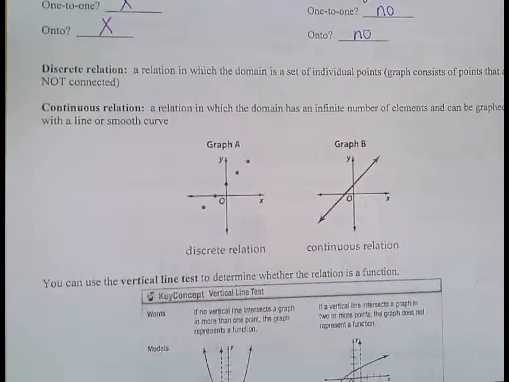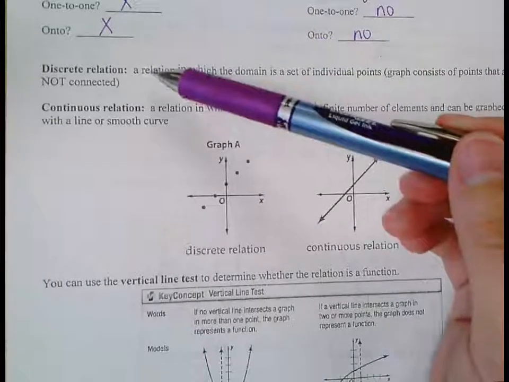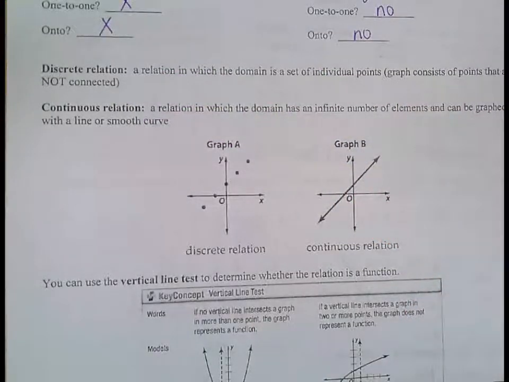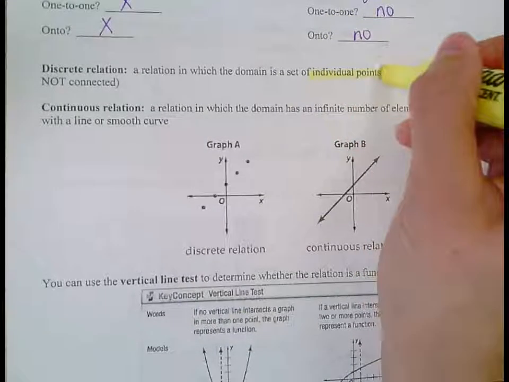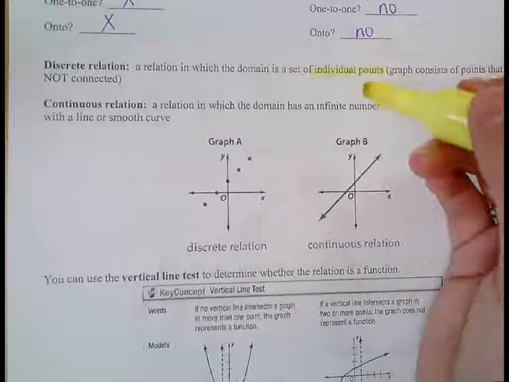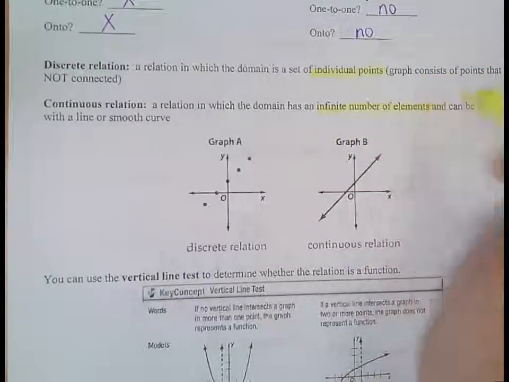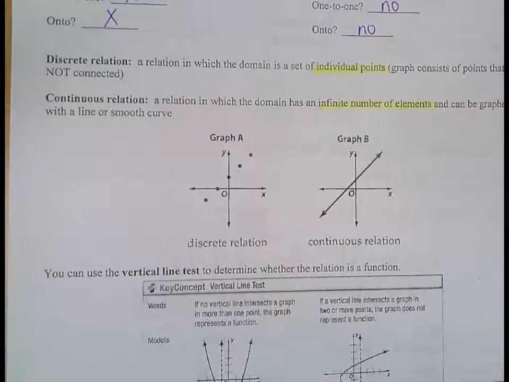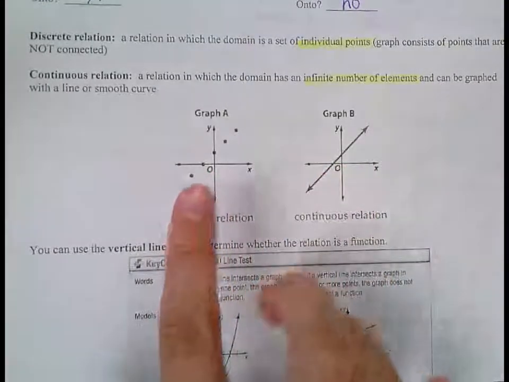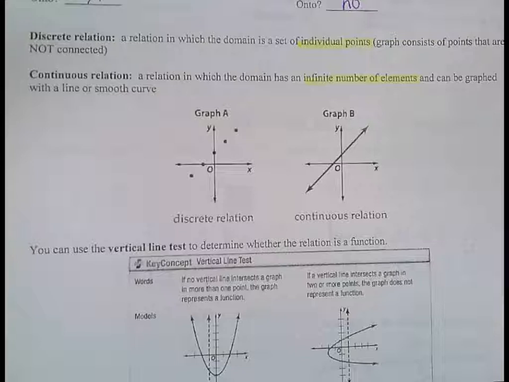All right, so then the remaining on this page, still under analyzing relations and functions, first we have the difference between a discrete relation versus a continuous relation. A discrete relation is a relation in which the domain is a set of individual points. So the graph would consist of points that are not connected. And then a continuous relation is a relation in which the domain has an infinite number of elements and can be graphed with a line or a smooth curve. It does give an example if you needed to see that visually, separate points or a line, smooth curve.